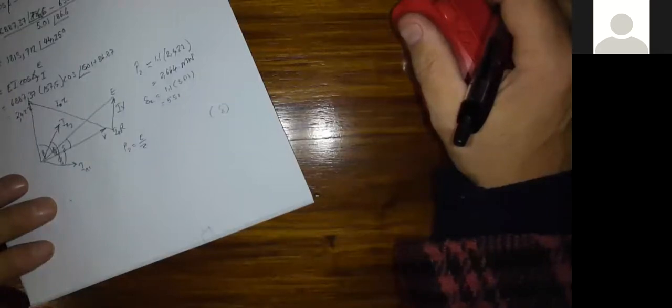And then it says, elucidate by means of phasor diagrams what would happen to a single alternator if the load at the same power factor is increased. So what's going to happen?